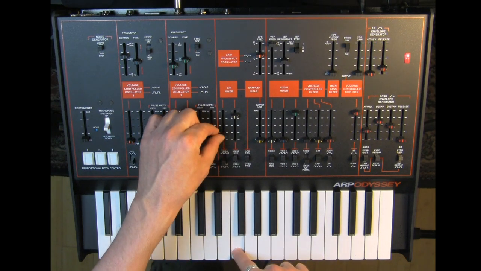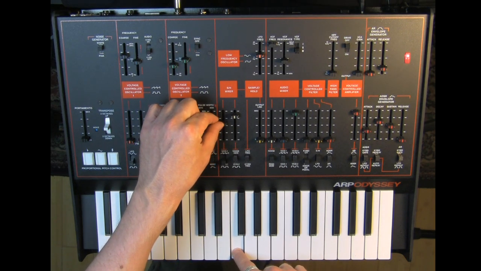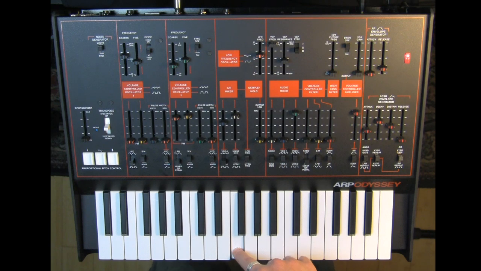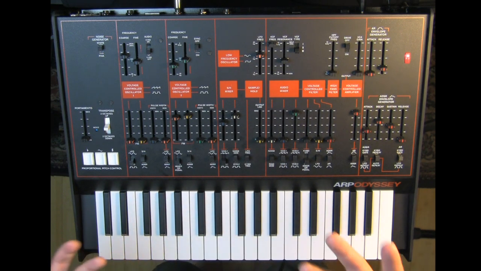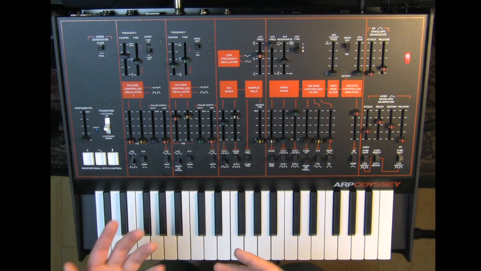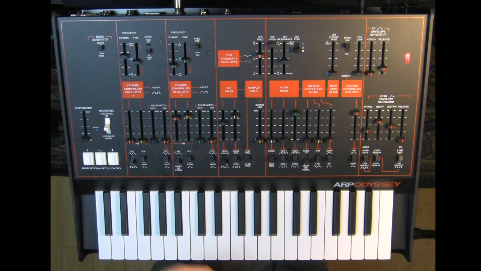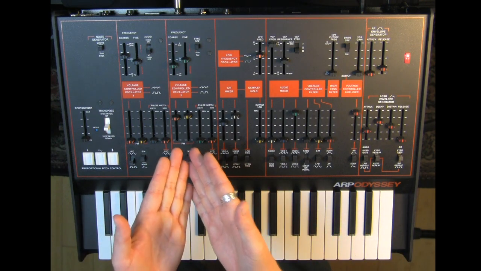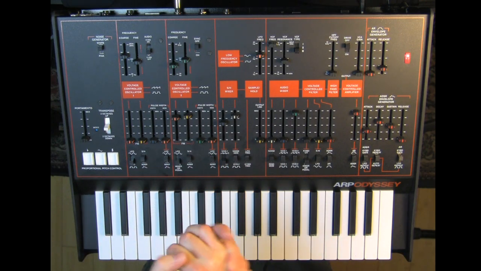And we can also bring in... so yeah, there's a lot that can be done modulation wise. Again, the makers of the Odyssey, the originally ARP and now Korg, have created a device that really puts a lot into modulation.